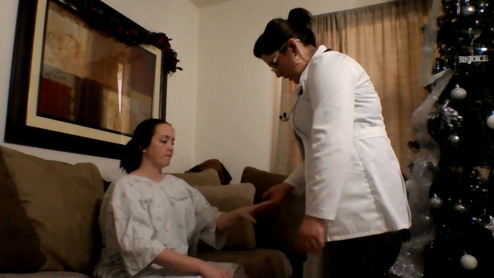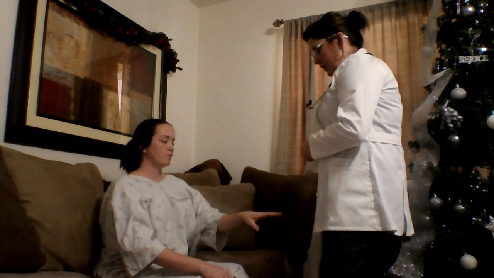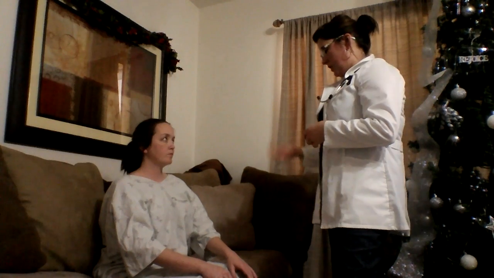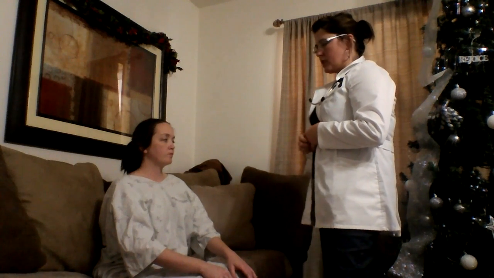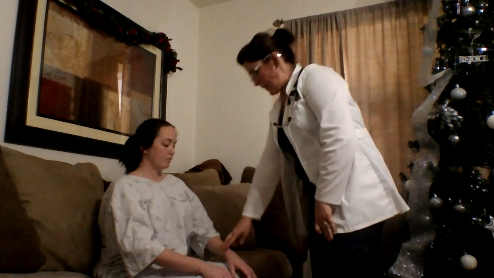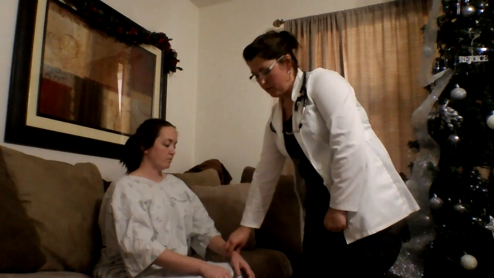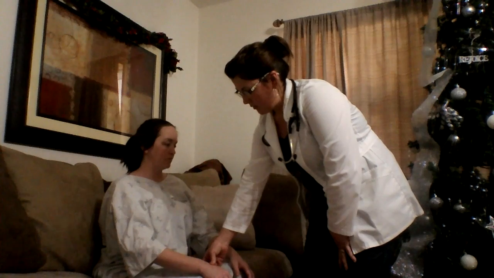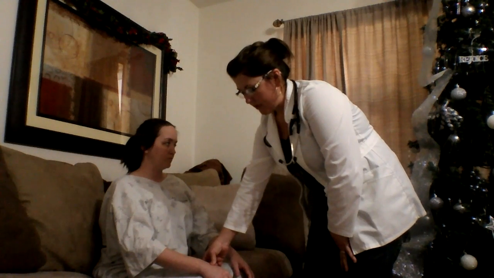We want that to be less than 3 seconds, and brisk. I'm going to note any edema if it were to be present. I'm also going to notice the color and temperature of Amber's extremities. I'm also going to assess the radial and brachial pulses. I want those to be equal and strong bilaterally.